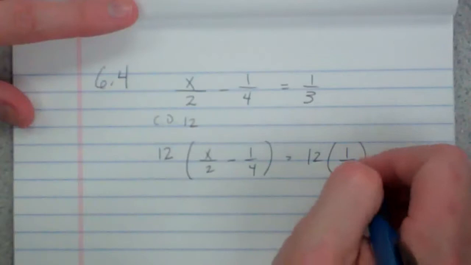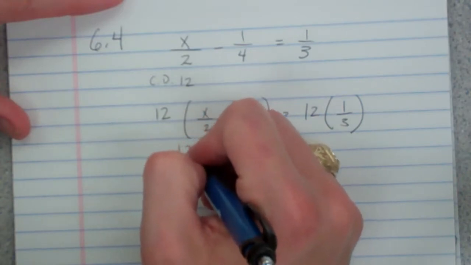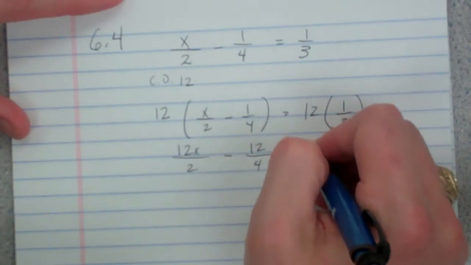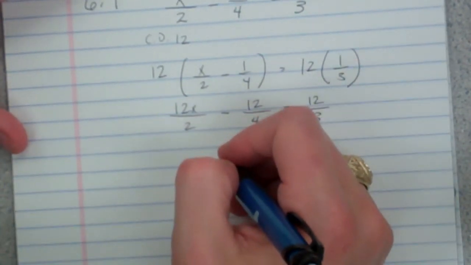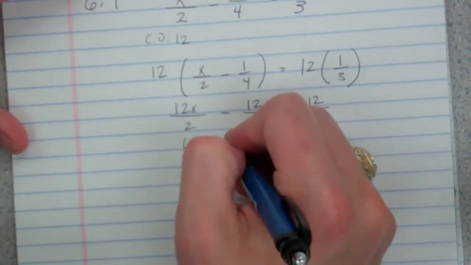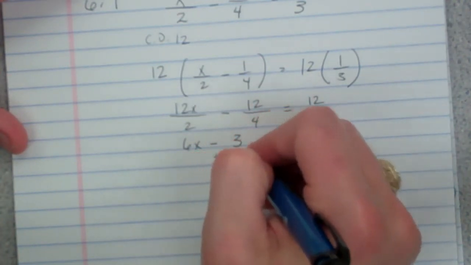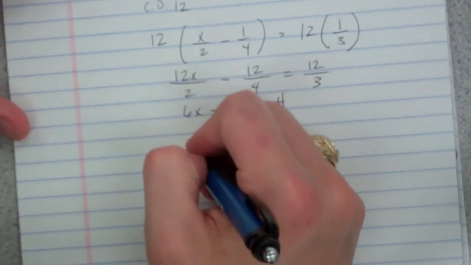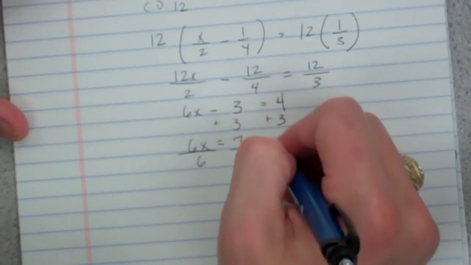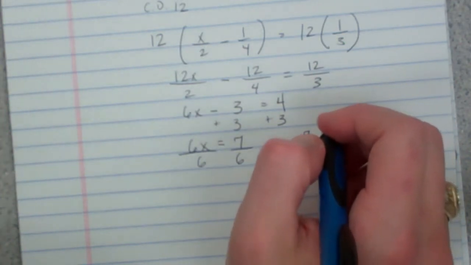Okay? A lot of people forget to multiply it by the second side, so make sure that you multiply it by both sides. And then I just rewrite it. That's 12x over 2 minus 12 over 4 equals 12 over 3. Now I can reduce. 12 divided by 2, that's 6x minus 3 equals 4. Plus 3, plus 3. So I know that 6x equals 7, divided by 6, divided by 6, x equals 7/6. Okay, well that's not that bad at all.